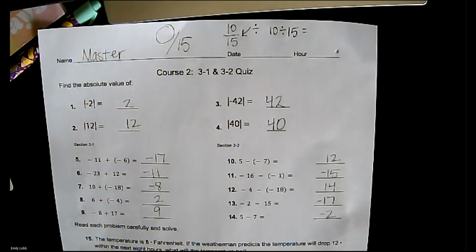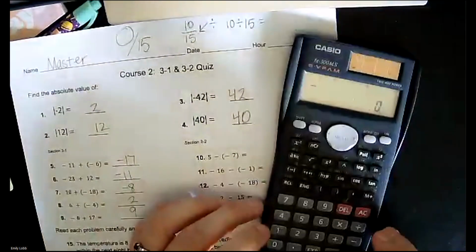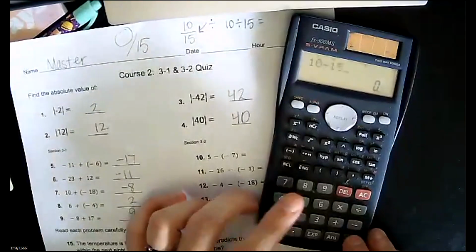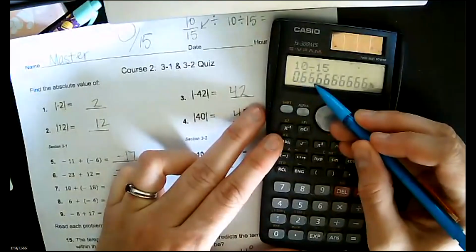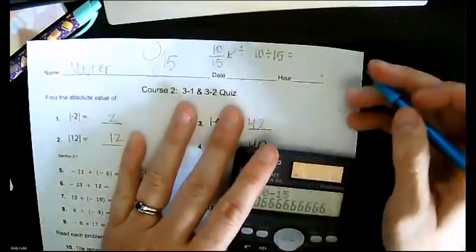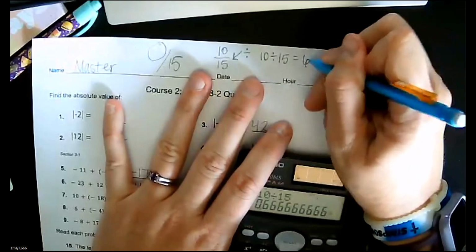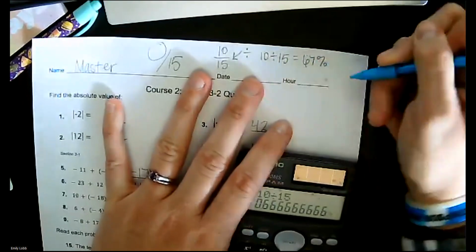All right, so what you would do is you'd put it into your calculator and out pops a decimal, right? 10 divided by 15. This, I would move the decimal over 2 places and get 66.6%, which pretty much rounds to 67%.